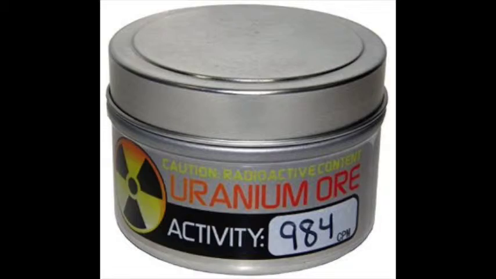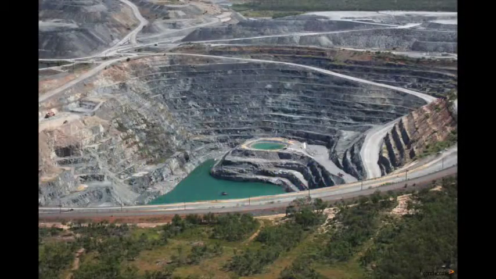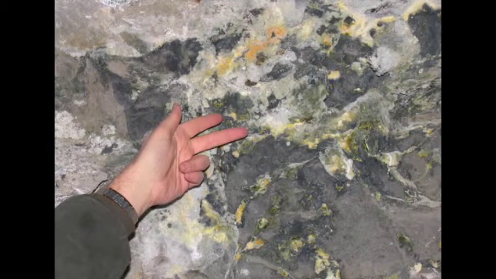Uranium is typically found in the Earth's crust, where it is 50 times more abundant than silver and 500 times more abundant than gold. Uranium is found almost everywhere in rock, soil, rivers, and oceans.